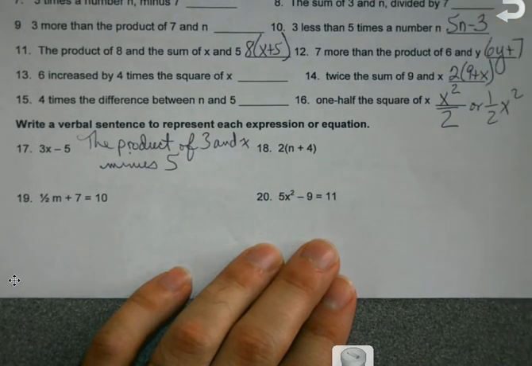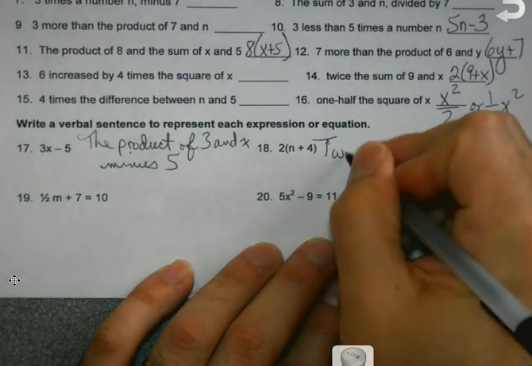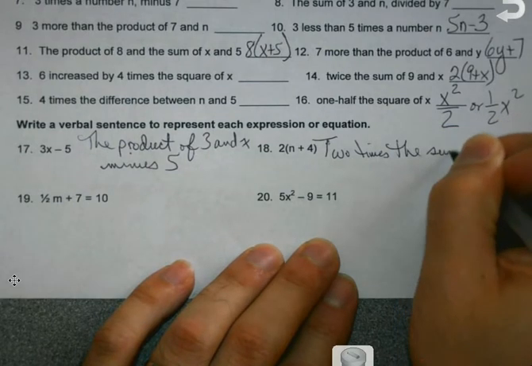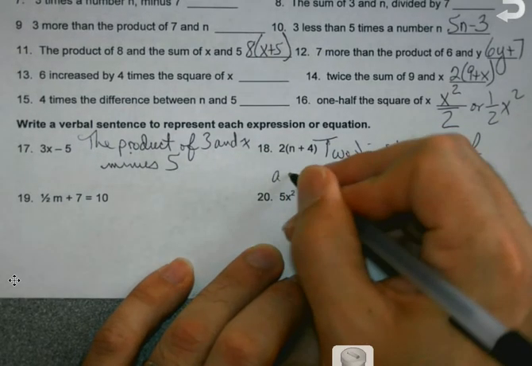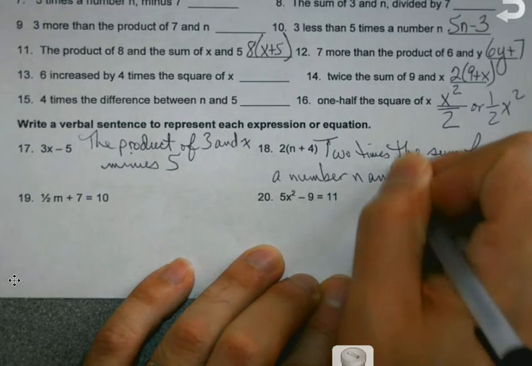2 times the sum of a number n and 4. Oh, all right. So 2 times the sum of a number n and 4. Nicely done.